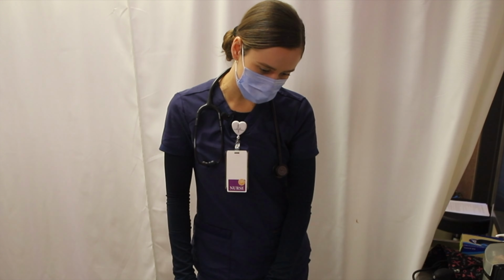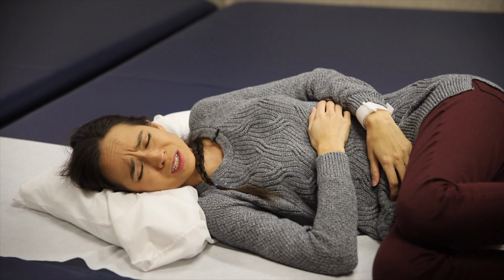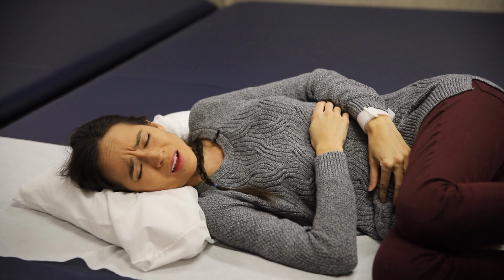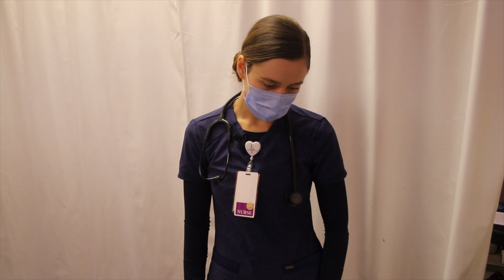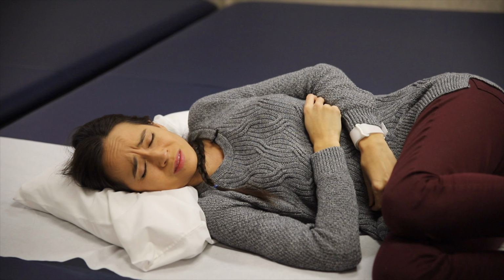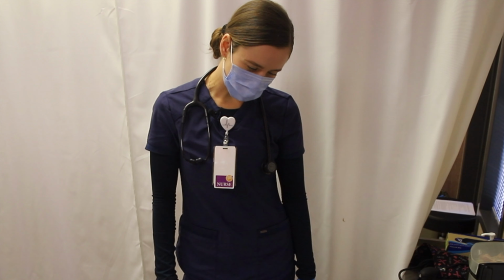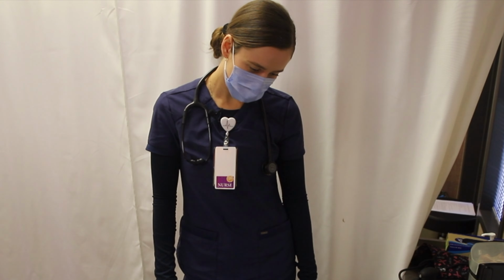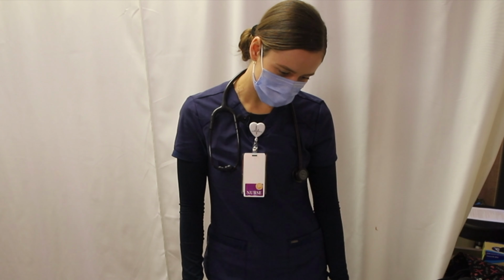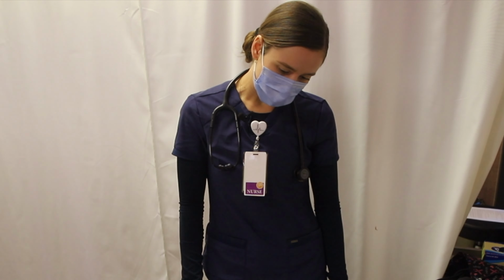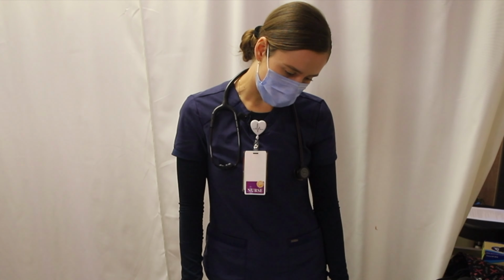Any nausea or vomiting? Yeah, I'm really nauseous, and every time I eat, I throw up and I don't mean to. It just comes out. When was the last time that you threw up? This morning. Were you able to see what the vomit looked like? It's just a bunch of chewed up food. And you're nauseous right now? Yes.